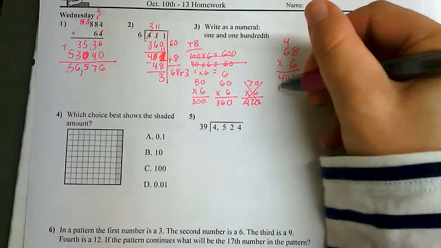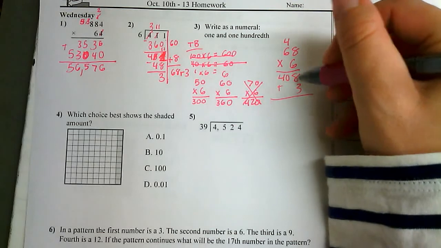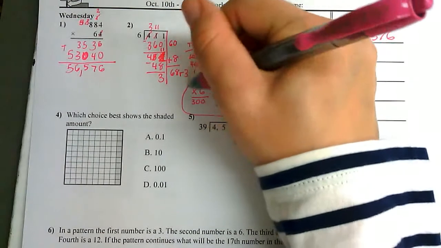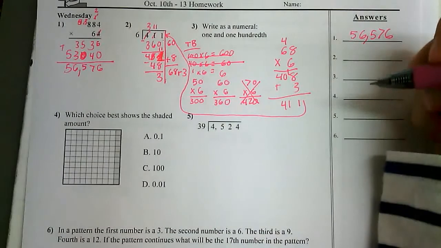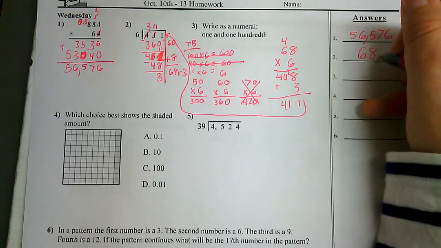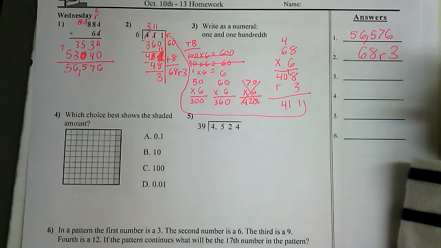And then we need to add 3, 8, 9, 10, 11. Carry the 1, 1, 4, and thank goodness it's the right answer. So our answer to number 2 is 68 with a remainder of 3.